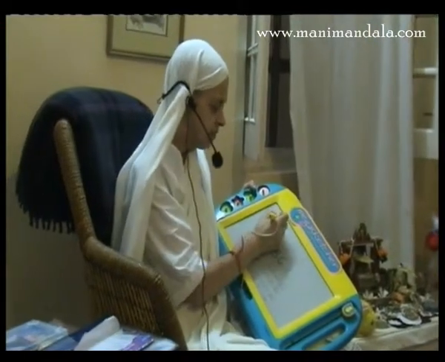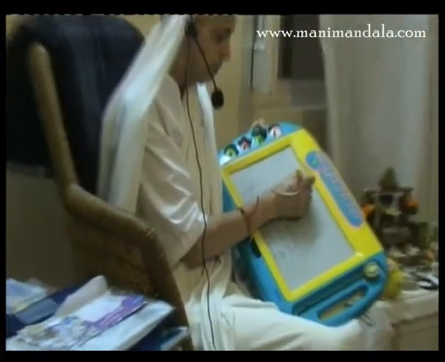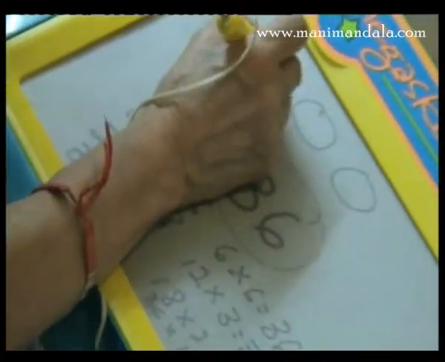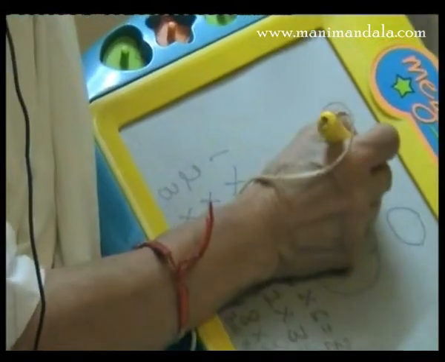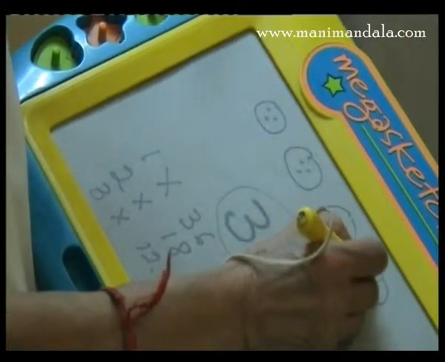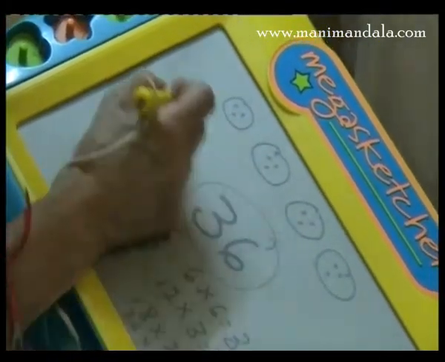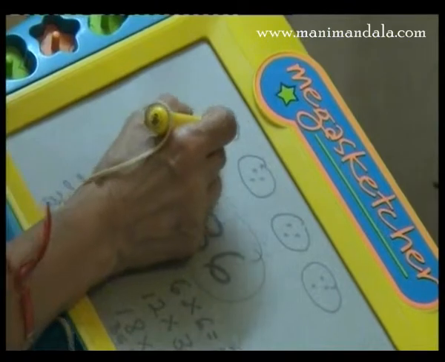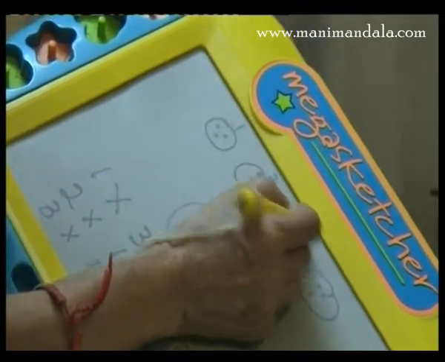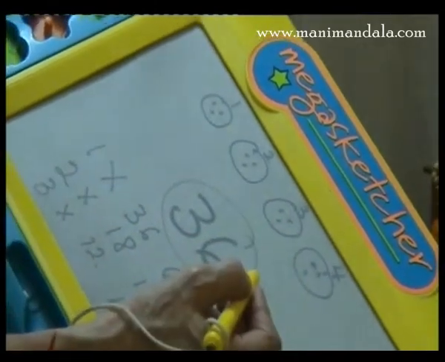Because multiplication is grouping too. If I say 4 times 3, that means, talk about plates, 3 here, 3 here, 3 here. I have 1, 2, 3, 4 little plates, and each of them has 3 muffins.